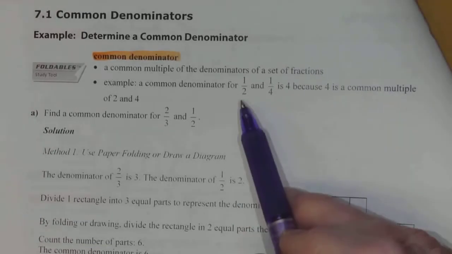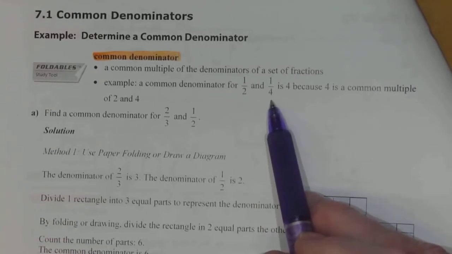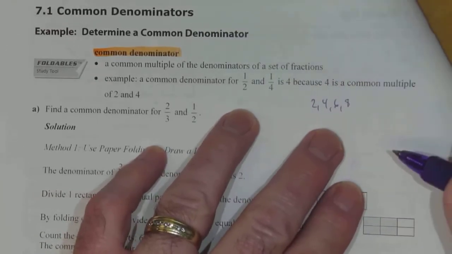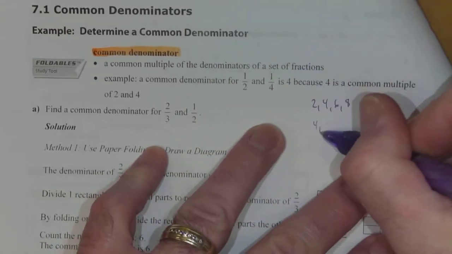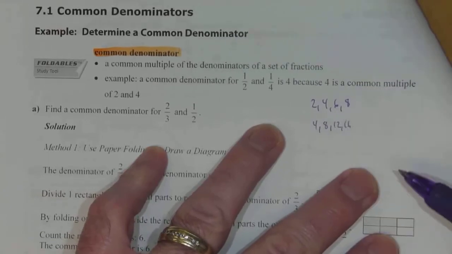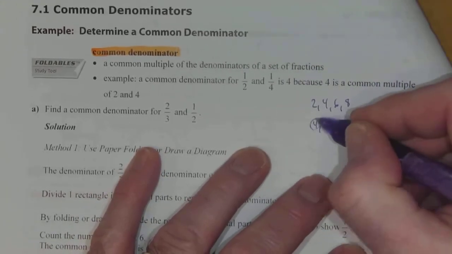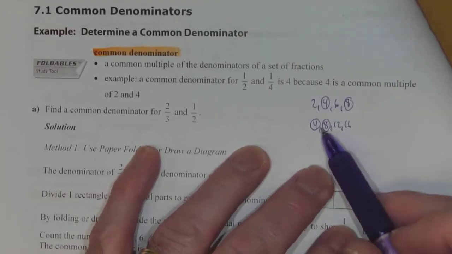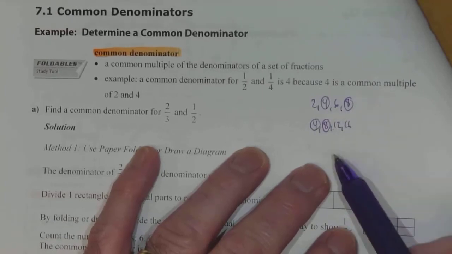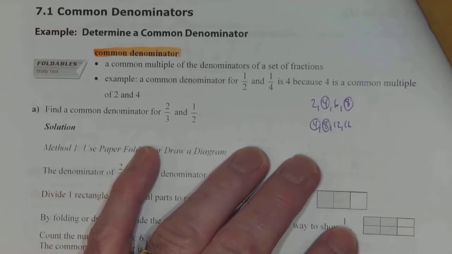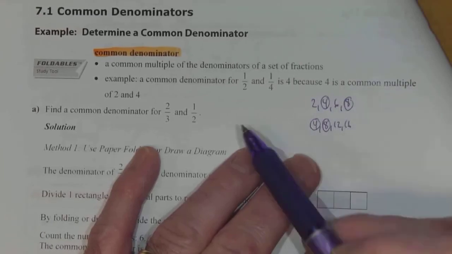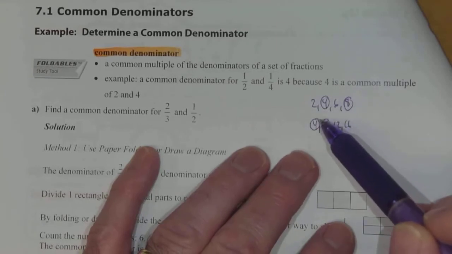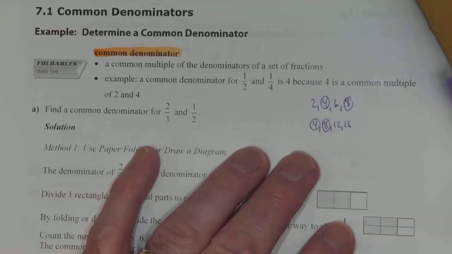So in this case, we've got 1/2 and 1/4. If you listed the multiples of 2: 4, 6, 8, etc., that's the multiples of 2, and the multiples of 4 are 4, 8, 12, 16, etc. 4 is in both lists. Actually, so is 8 for that matter. So these are common multiples. We chose 4, it's the smallest one, it's the easiest one to work with, but 4 is a common multiple of these denominators. So that can be what we work with to find equivalent fractions with that denominator.